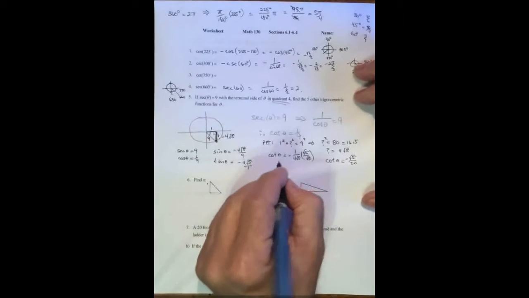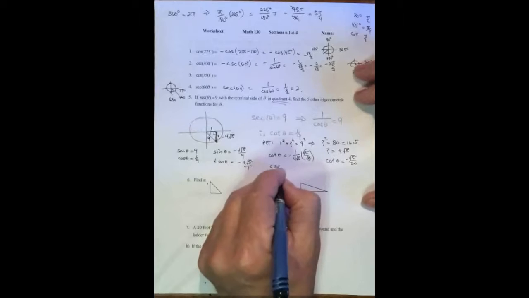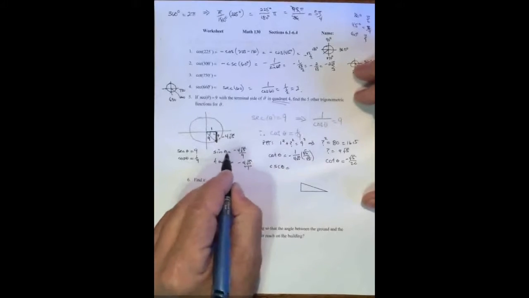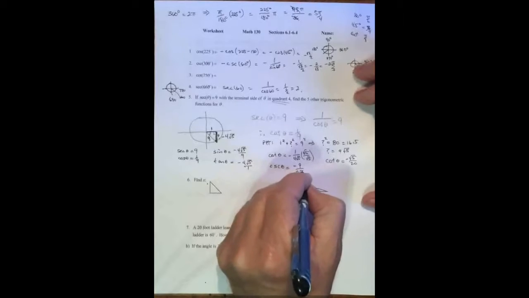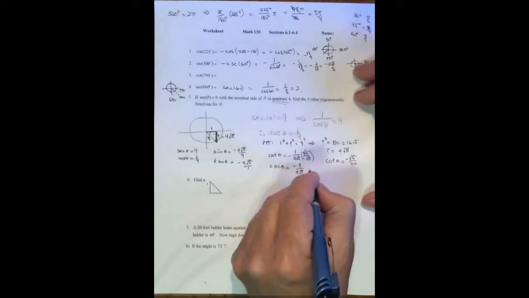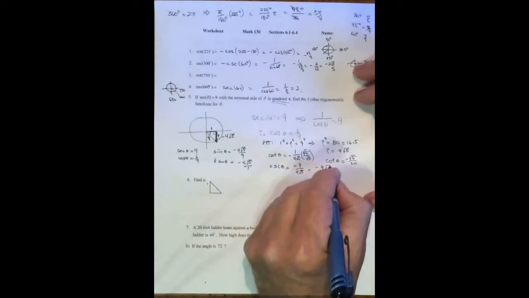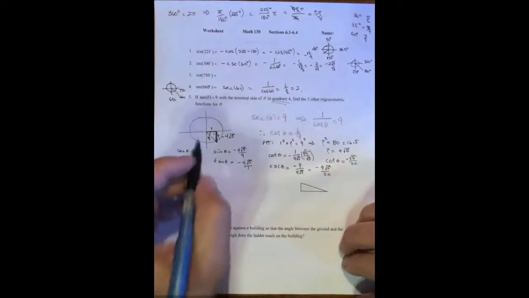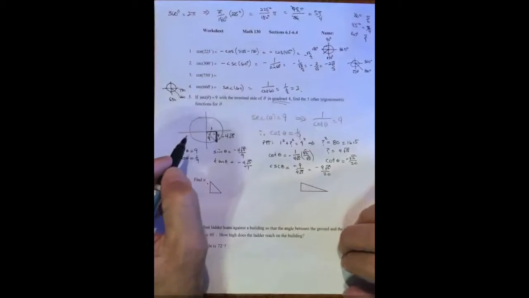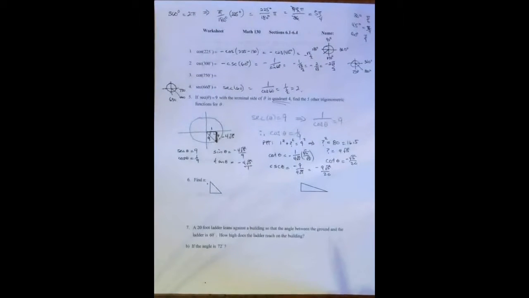No, we need the cosecant. Cosecant's going to be 1 over the sine, so that's a negative 9 over 4 square root of 5. So that's going to be a negative 9 square root of 5 over 20. So the key is getting all 3 sides of the triangle, and once you get that, you're home free.